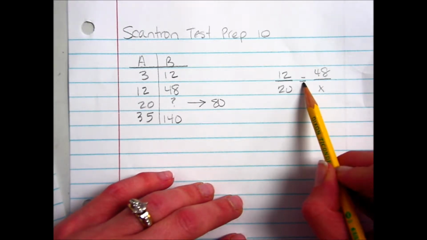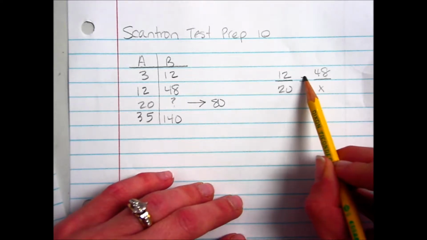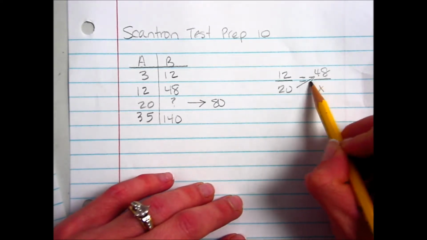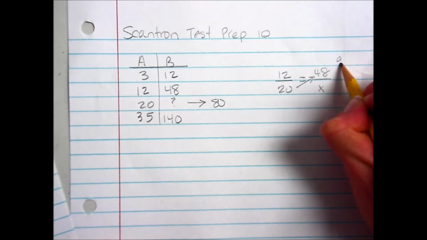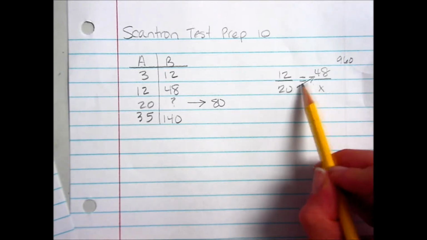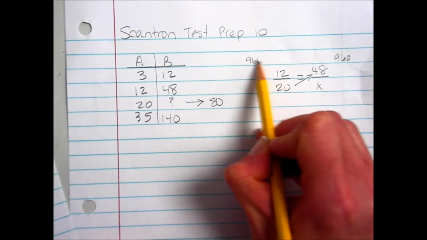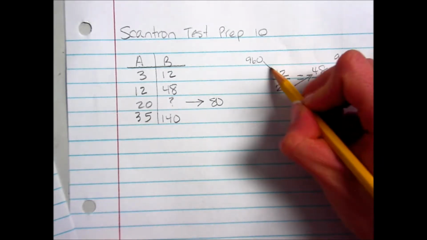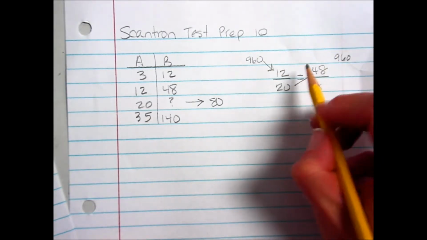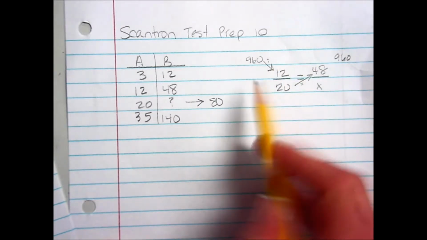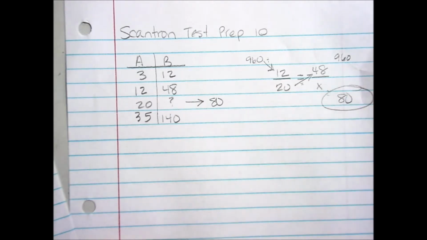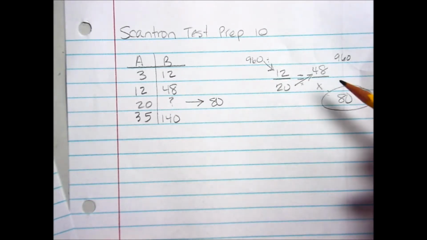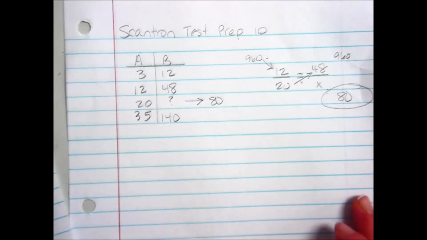So if you have a problem like this, that is equal. Now you can't use this if it's the greater than or less than. We need to use it with the equal sign. We can use the multiply up, divide down method in order to solve it. So 20 times 48 gives us 960, and because they're equal, this Mickey Mouse ear also has to equal 960. So then you divide down. We multiply up and we divide down. 960 divided by 12, notice it gives us the 80 that we already determined was the answer. So that's a good method to use if you get stuck and can't find a rule. You can always set it up in this way.